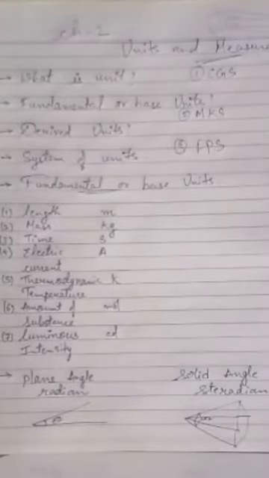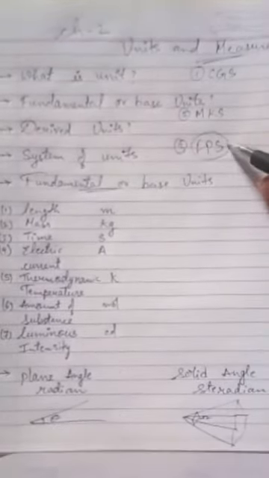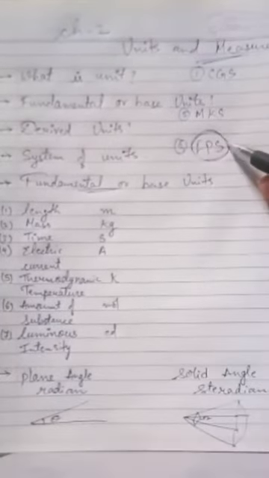SI units are internationally accepted, but for numerical use, here we have 3 systems. From these 3, the FPS is a very less used unit.